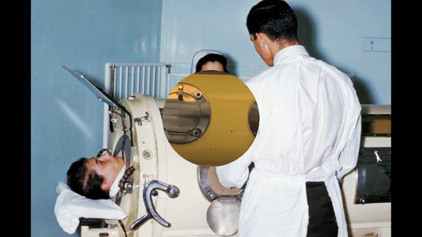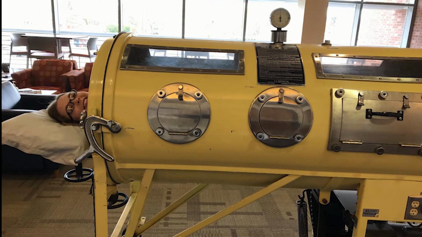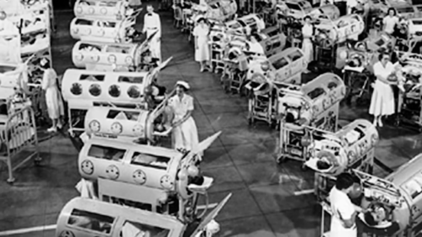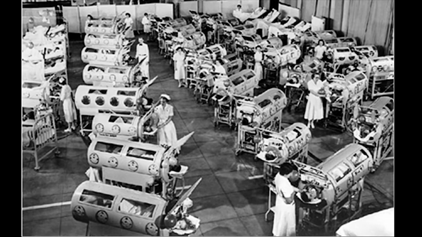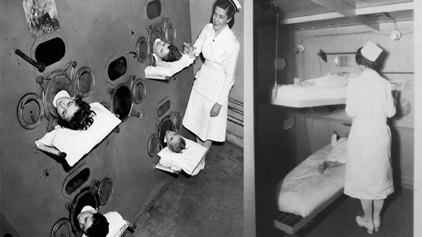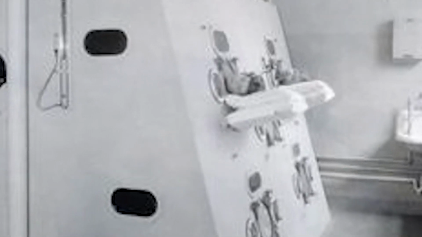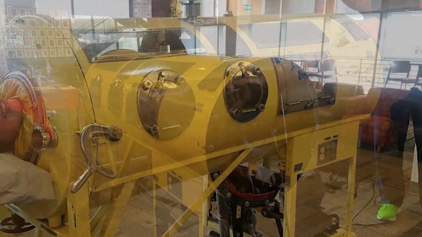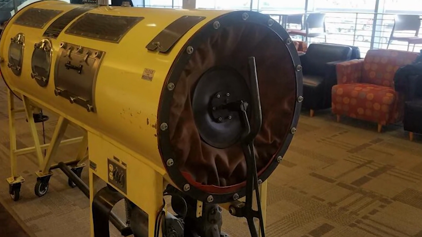Negative pressure ventilation really became popular during the polio epidemic that occurred from the 1930s to the 1960s. Patients suffering from poliomyelitis with worsening respiratory failure were placed into the iron lung to provide ventilatory support until the time when they could support their own ventilatory demands. The use of negative pressure ventilation was the first form of consistent artificial ventilation.